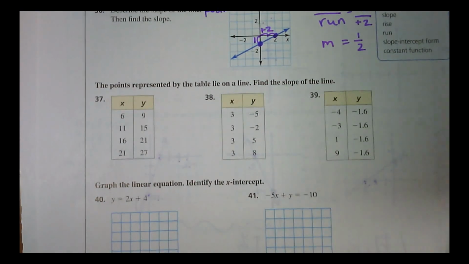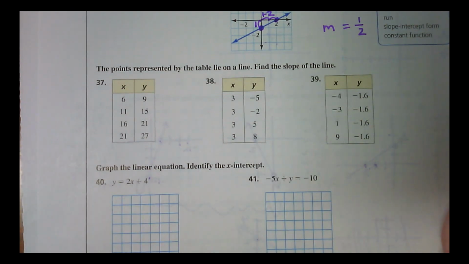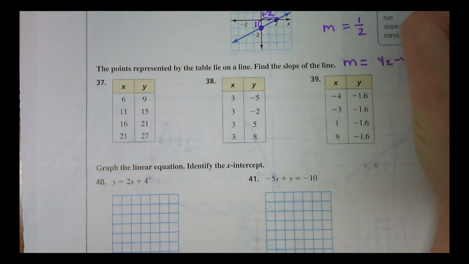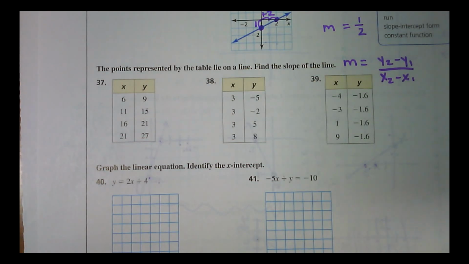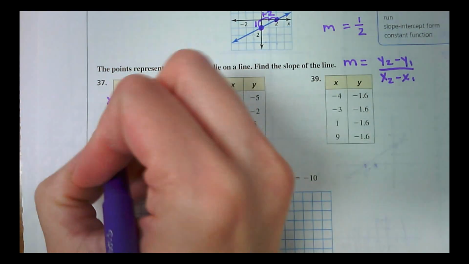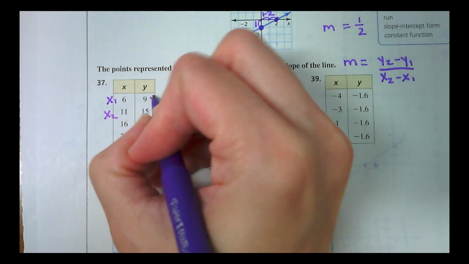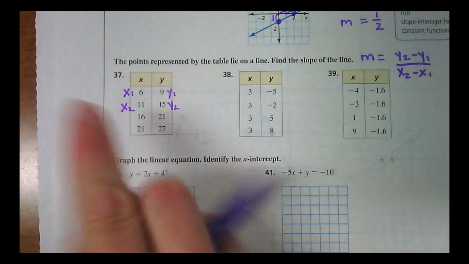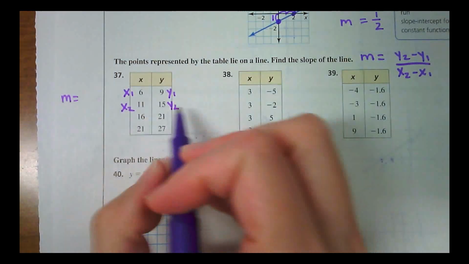Number 37, the points represented by the table lie on a line. Find the slope. So I need my slope formula. My slope formula looks like this. Now I can pick any points to call 1 and 2. I would call the first one 1 and the second one 2. So I'm going to label my points.